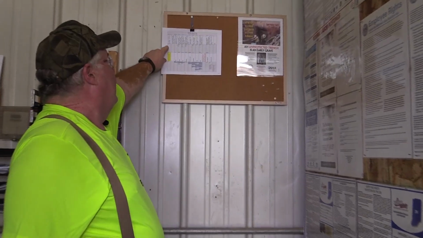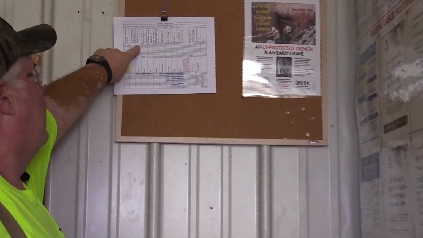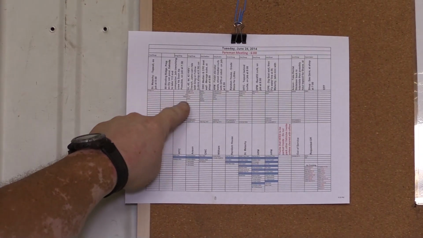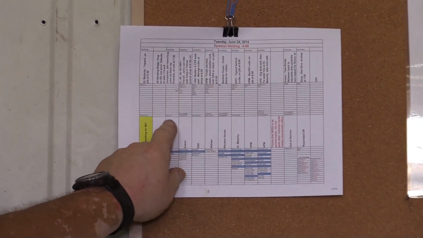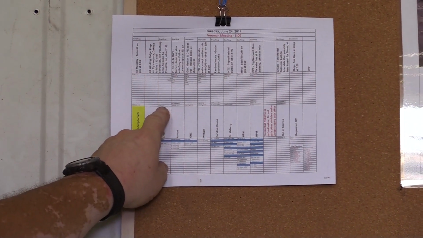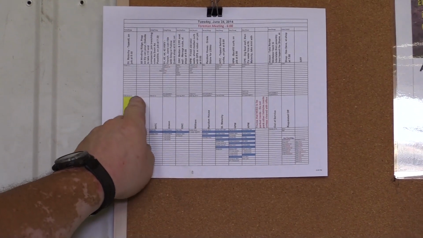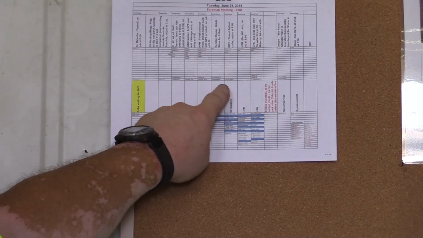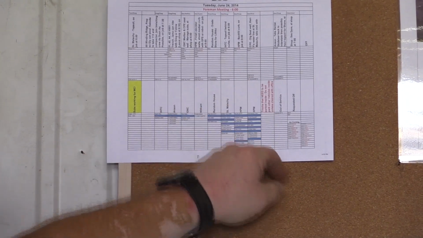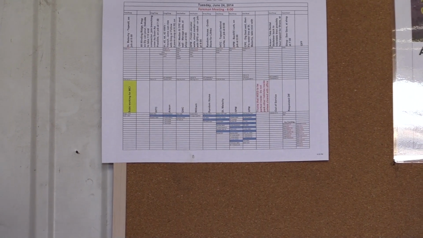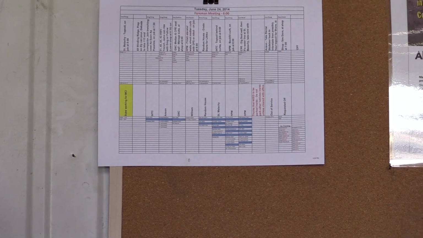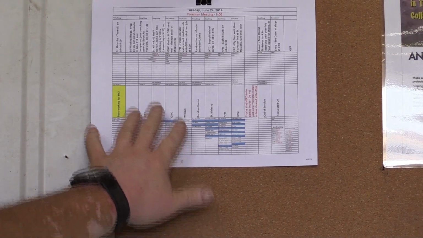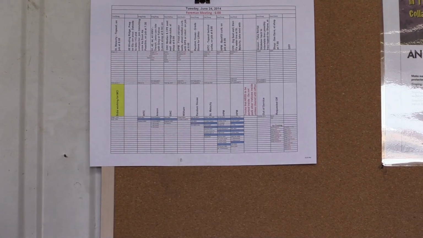This shows your name will be on here. It'll actually show you what job you'll be working on and what you'll be doing for the day. It'll also show you what truck you might be taking to the job. So all those are listed on here. If you have any questions, you can ask a supervisor or whoever, but most of the time all this stuff is pertinent to what we're going to be doing for that particular day.